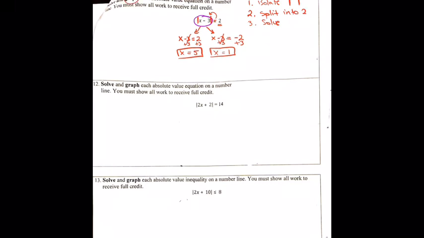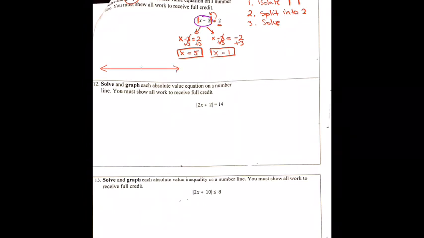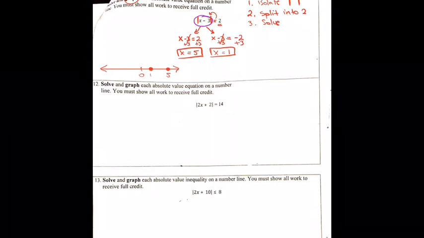The problem also says graph, so make sure you graph these two solutions. Here's my number line. I got 1 and 5. You only have two solutions here, so the way I graph them, I just put a dot on the two solutions. Here I do not need any arrows, because remember, arrows I only use in graphing inequalities. These are equations, so I do not need arrows. I have the equal sign. There's no inequality.